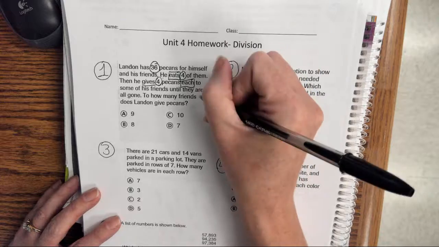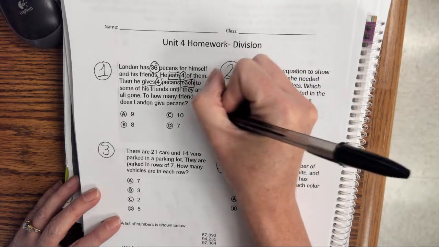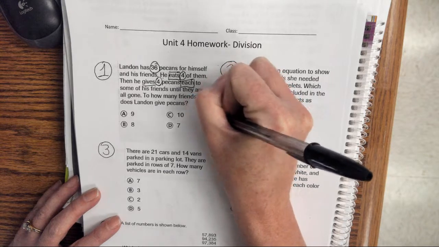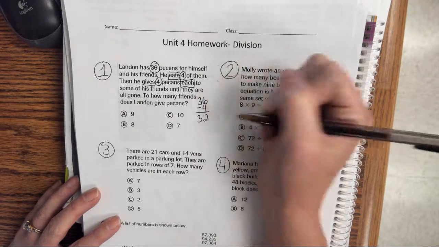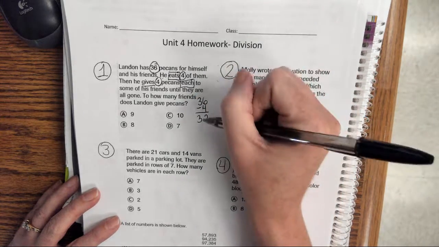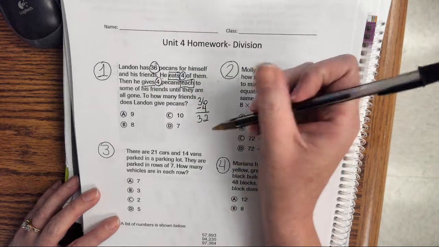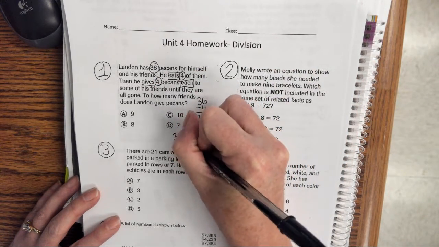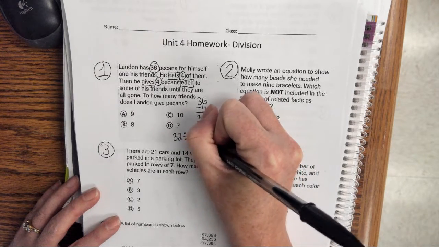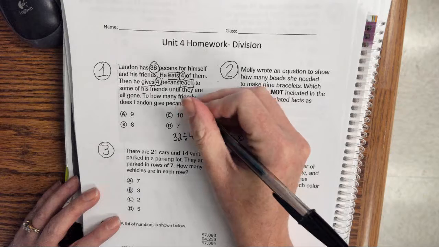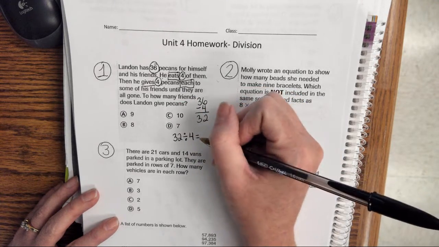So he starts with 36 pecans, and it says that he eats 4 of them. So we're going to take away 4 that Landon eats, which means there are 32 pecans left. And then from those 32, he gives 4 to each of his friends. So we're going to take 32 pecans and divide them into groups of 4. So we're going to see how many friends he's giving away the pecans to. How many groups of 4 can we make?